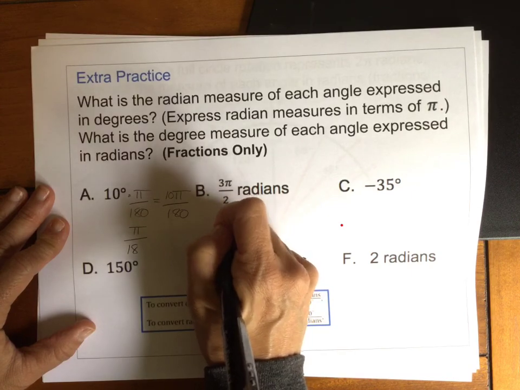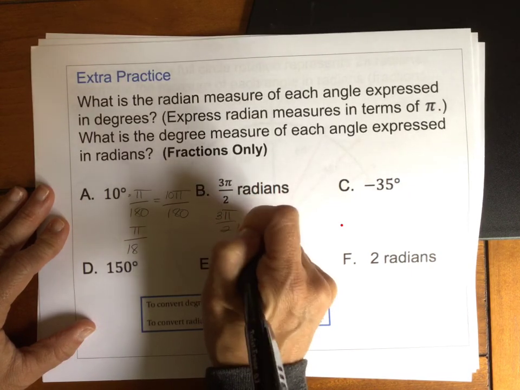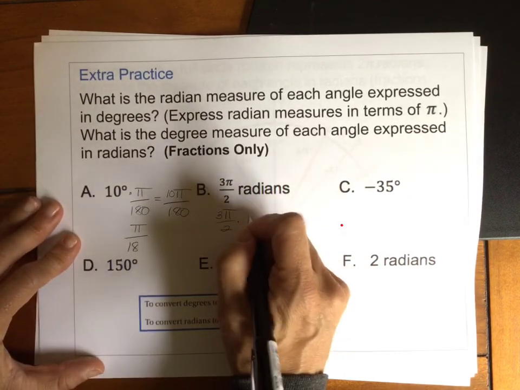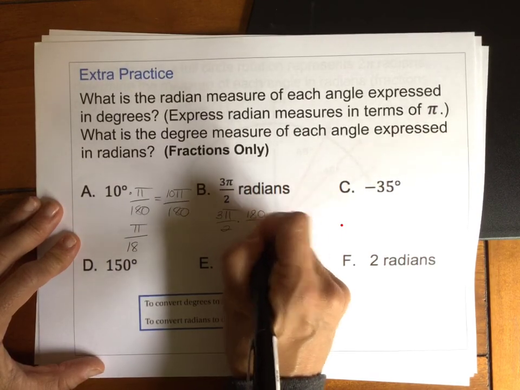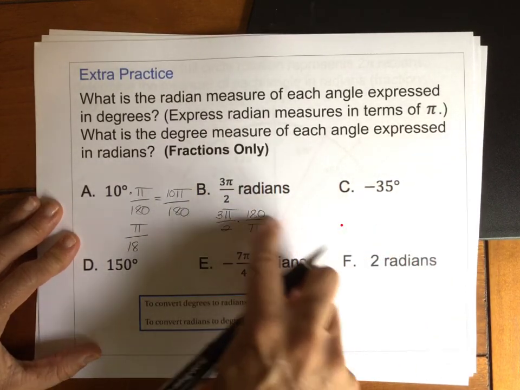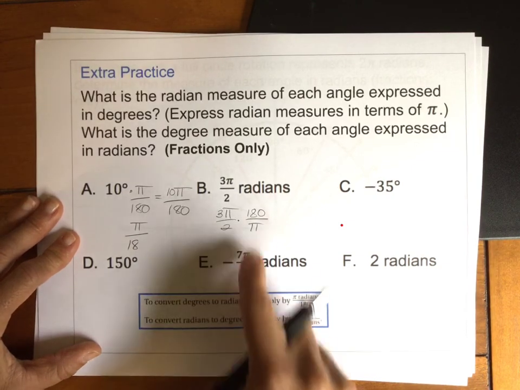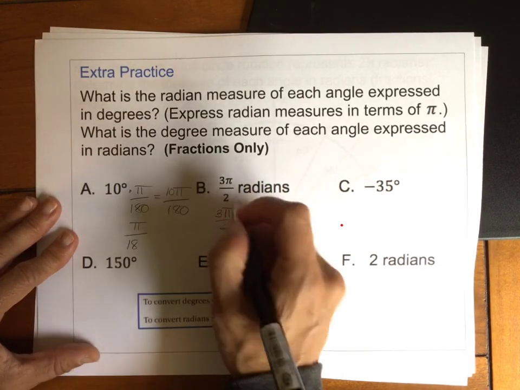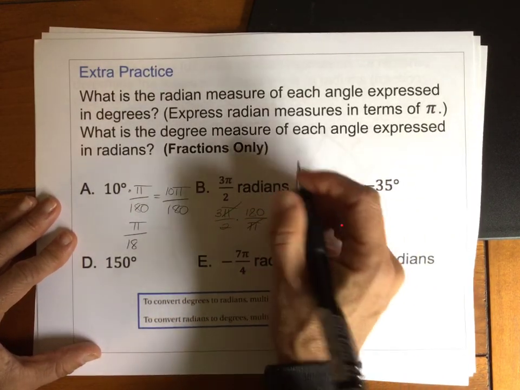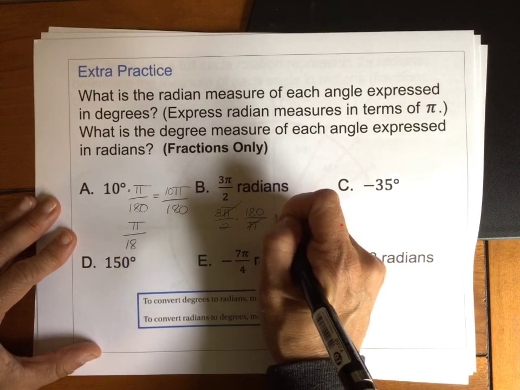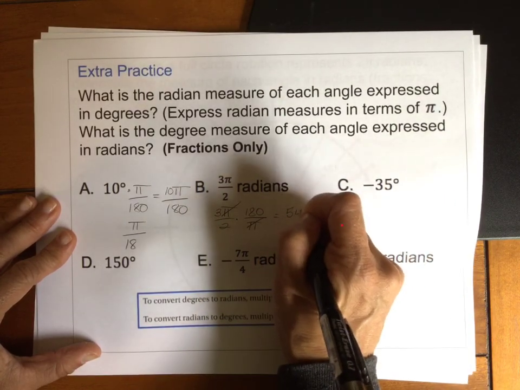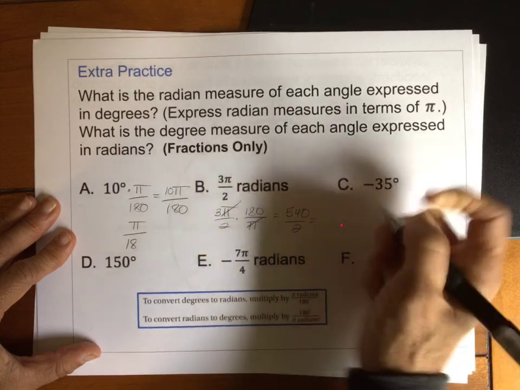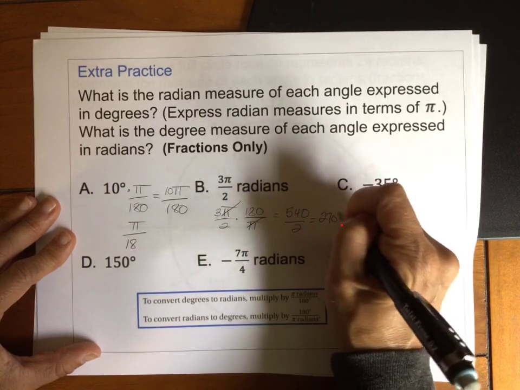All right. 3 pi all over 2. If I want to go to degrees, then I'm going to multiply by 180 degrees over pi. Whatever you want has to go on top. If you want degrees, you need degrees on top. So then the pi's cancel out. 3 times 180 is 540 divided by 2, and that all becomes 270 degrees.